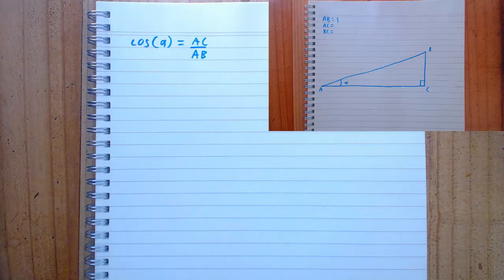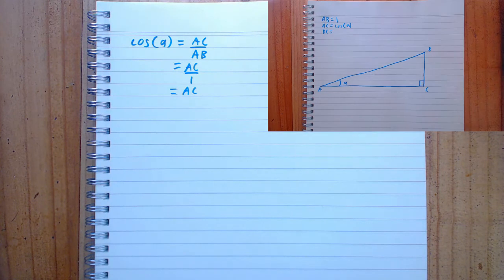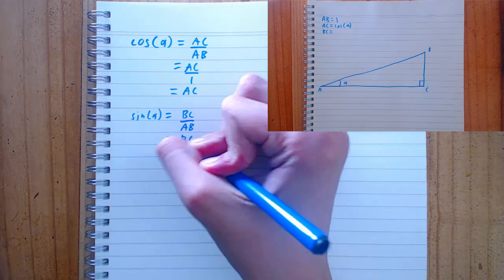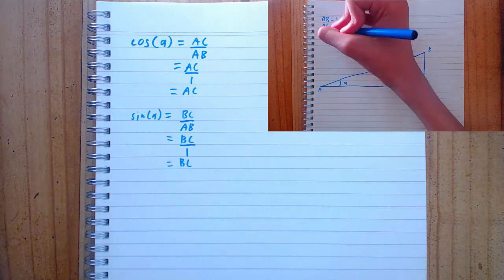Cos of alpha is AC over AB. But because AB is equal to 1, cos of alpha is just equal to AC. Similarly, sine of alpha is BC over AB. Because AB again equals 1, sine of alpha is BC.